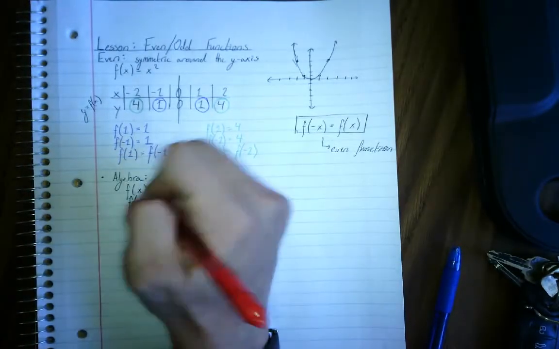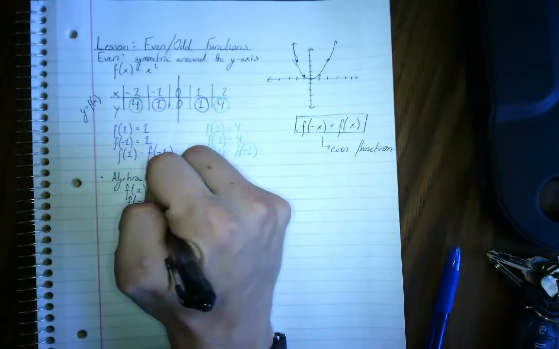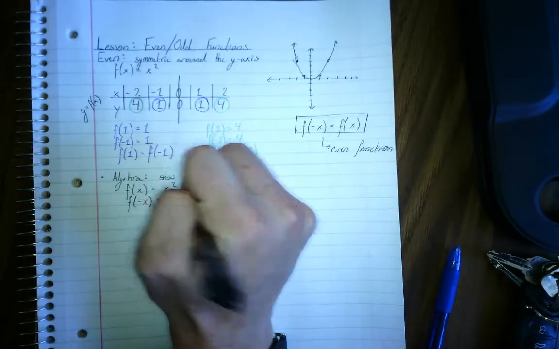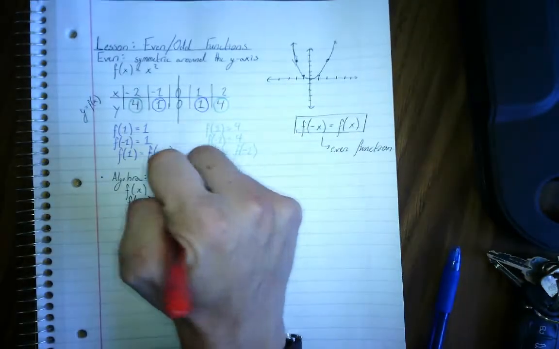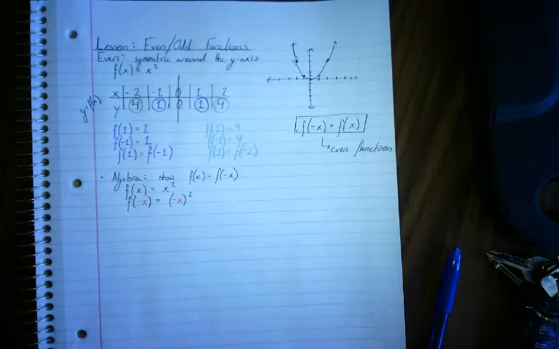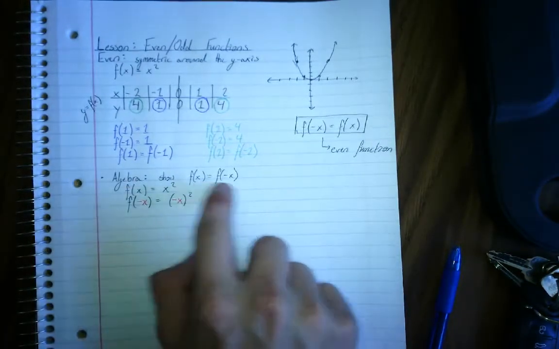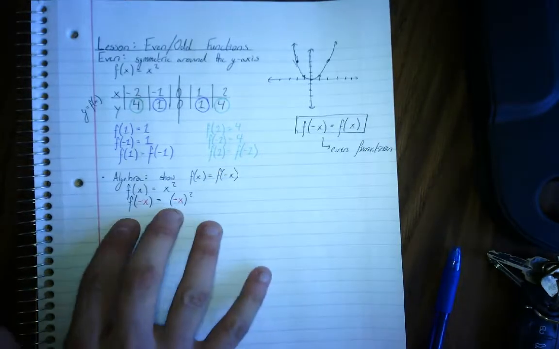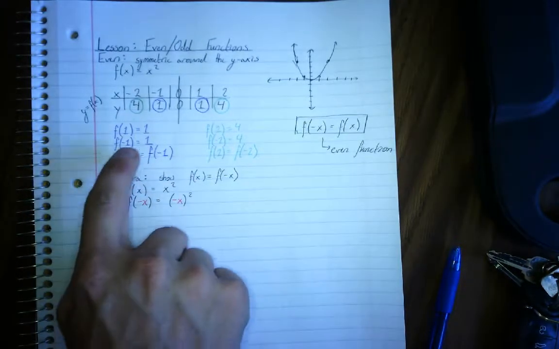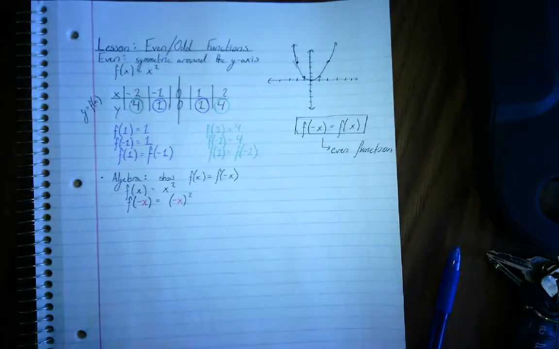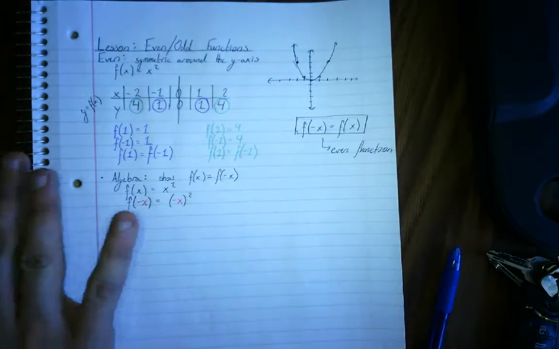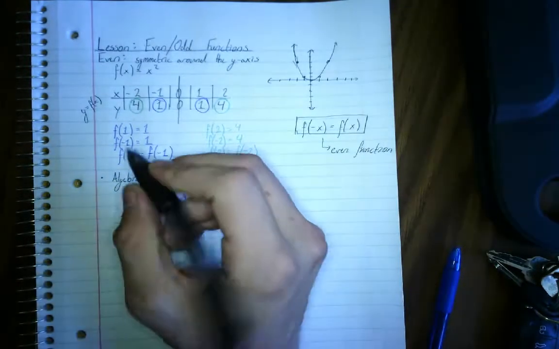Simplify this thing down, and if we see that the negative x squared simplifies down to a plus x squared, we have that these two are equal to each other, and that we can generalize this not just for 1 and negative 1, 2 and negative 2, but for any positive x and for its corresponding negative x.